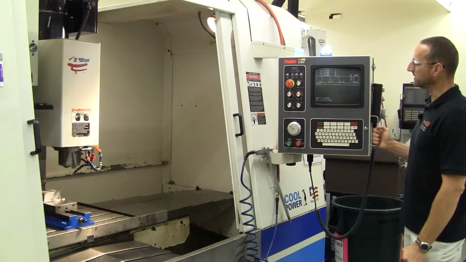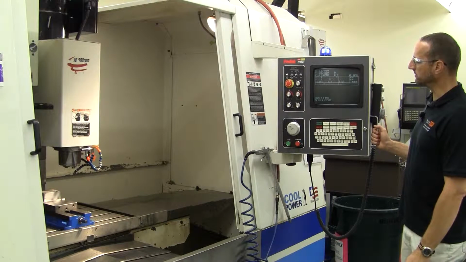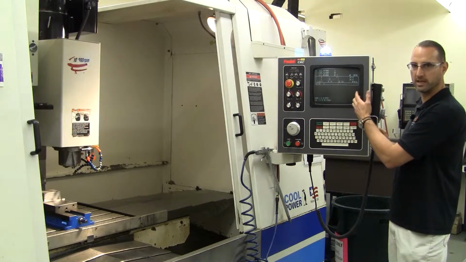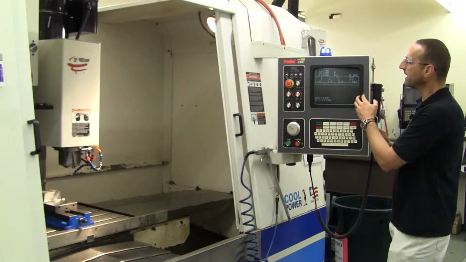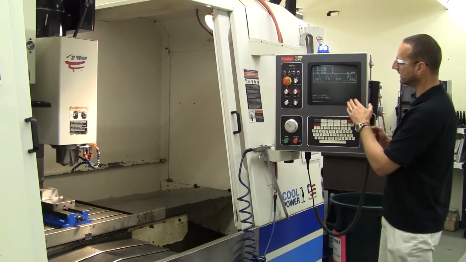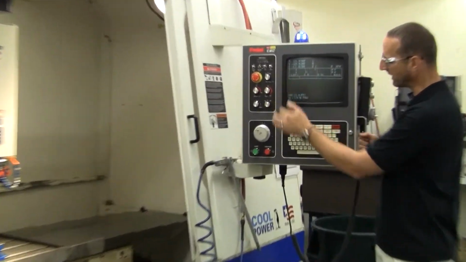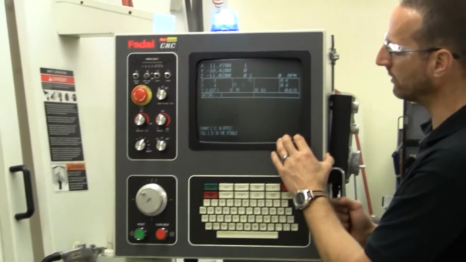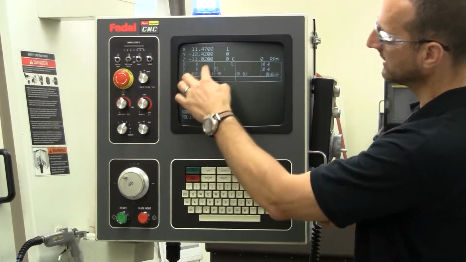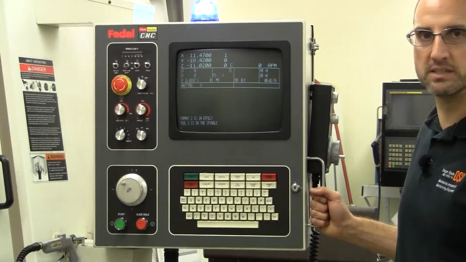Okay, now at this point, I want to take a time to talk about this screen, because we are, again, seeing auto mode one more time, and it gives us some indication of what's going on. Again, we're flashing waiting. As soon as I hit start, we'll begin motion. This is our current location, but down here in this box is basically displaying our distance to go.